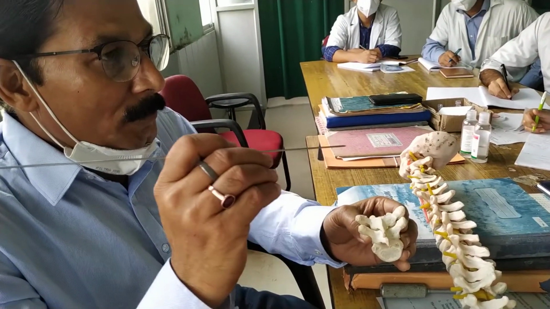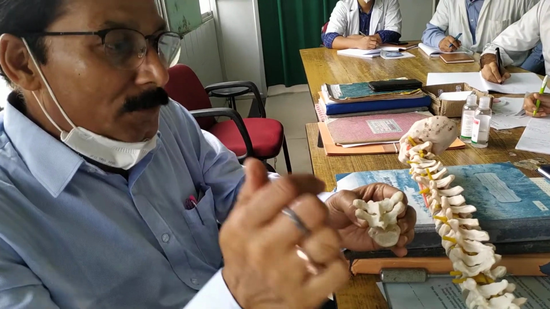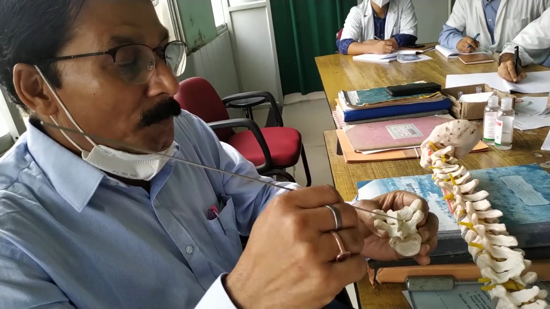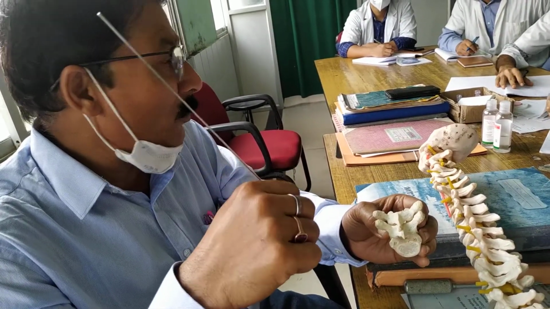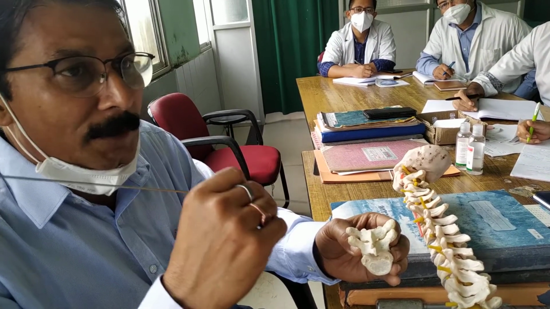And as I said, while you are doing the dissection, your feeling of the cautery should always be touching something hard, not soft tissue. So if something soft is intervening in between, that means something is wrong. You are not going to do the dissection. You have to be careful.